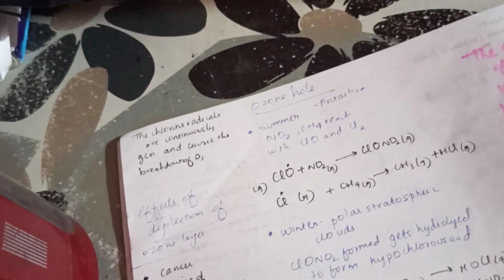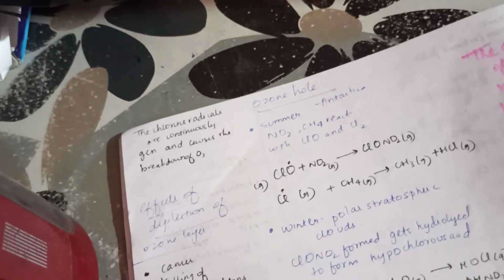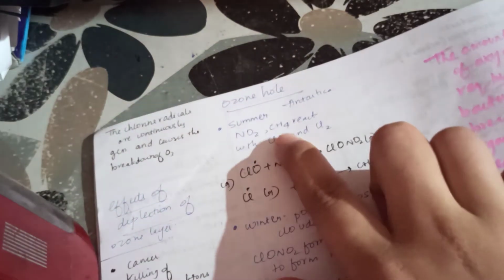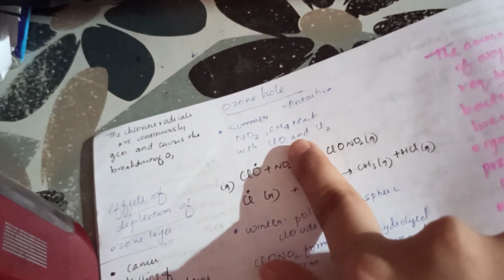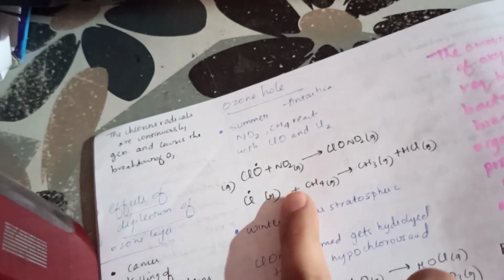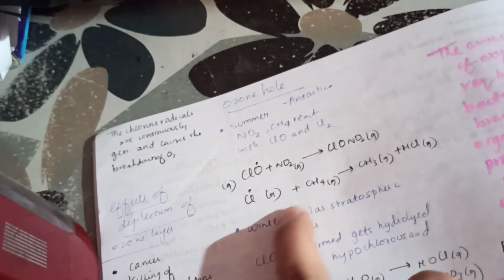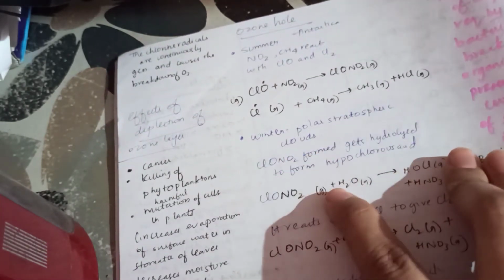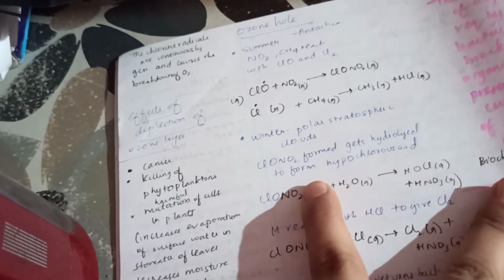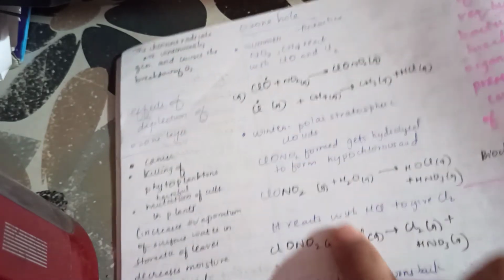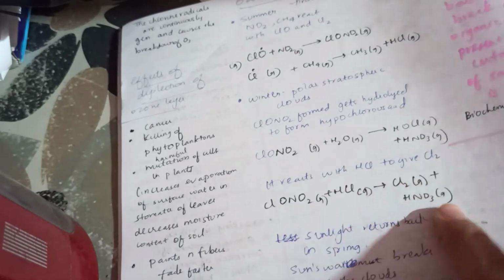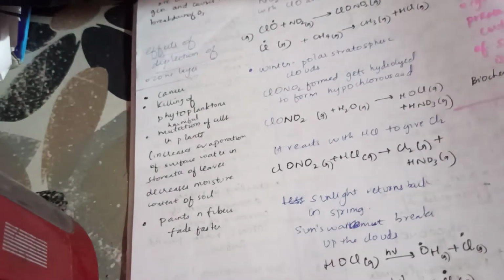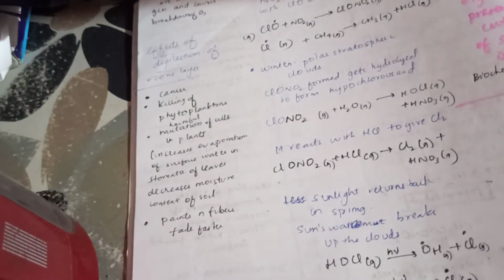The chlorine radicals are continuously generated and cause the breakdown of O3. Okay, I already told you that. Ozone hole. In summer, especially in Antarctica, NO2 and CH4 react with ClO and Cl. ClO plus NO2 gives ClONO2, and Cl plus CH4 gives you CH3 plus HCl. In winter, in polar stratospheric clouds, the ClONO2 formed gets hydrolyzed to form hypochlorous acid. It reacts with HCl to give Cl2. This is not that important, but just remember them. Just look at them once for safety.